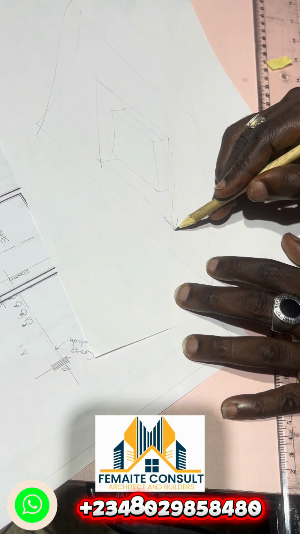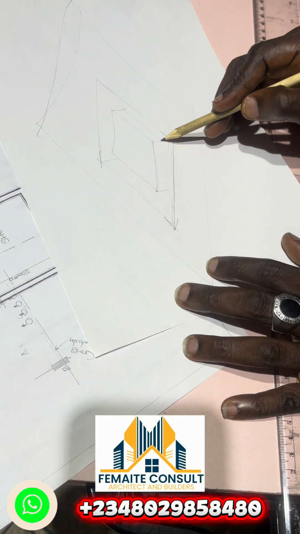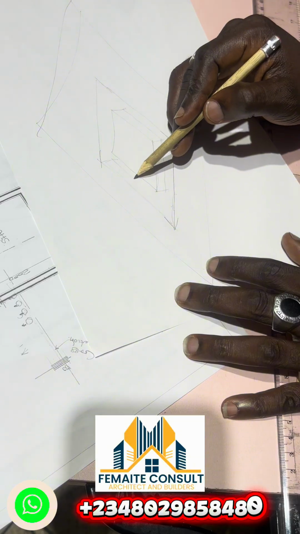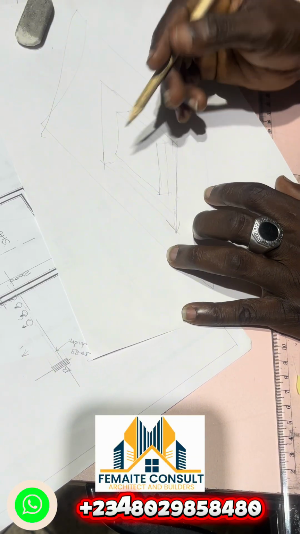This is your isometric view after you dig.